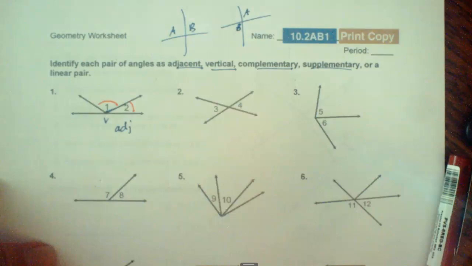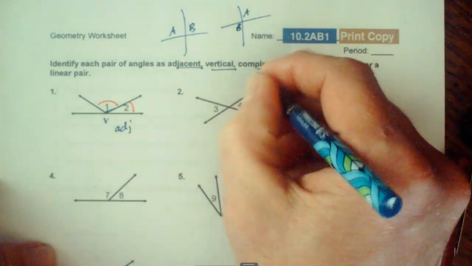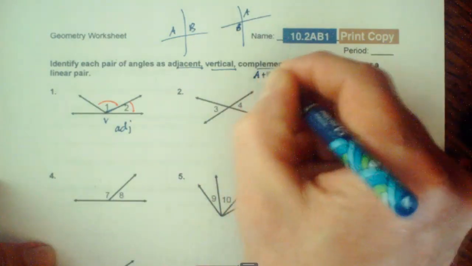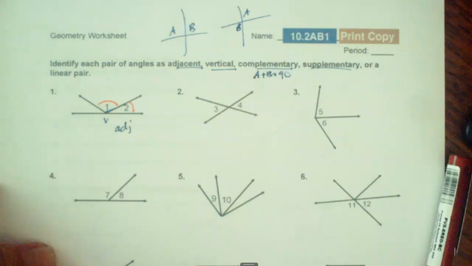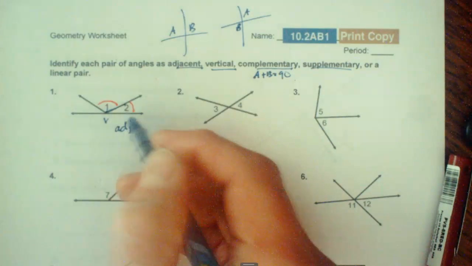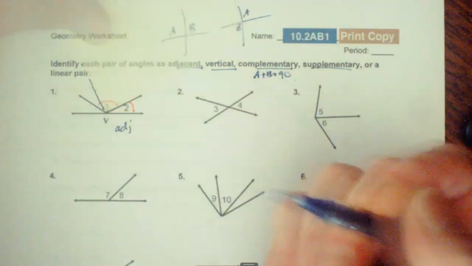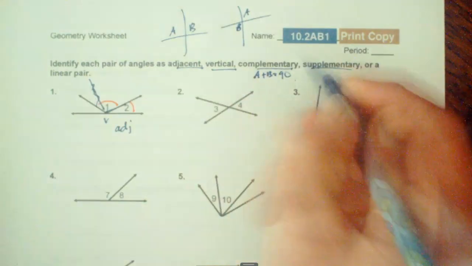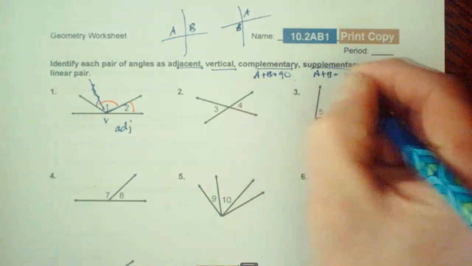Are they complementary? Does A plus B equal 90 degrees? When they add up, do they equal 90 degrees? You can put something on there if you really need to. There's a sticky note. If they're complementary, it would be right here. But they're not complementary. I just made that line up. Are they supplementary? Supplementary says that A plus B equals 180 degrees.